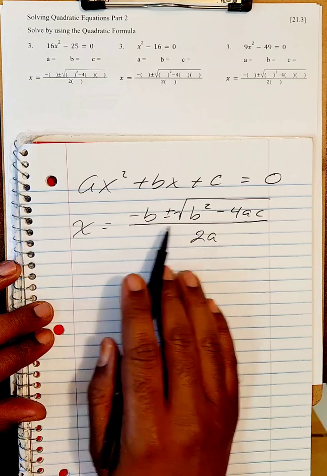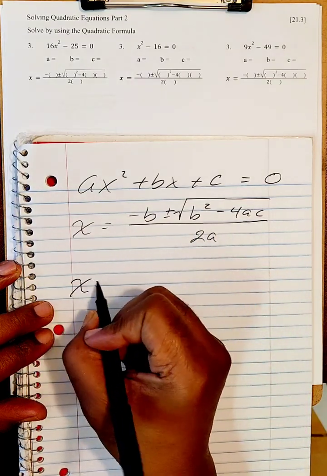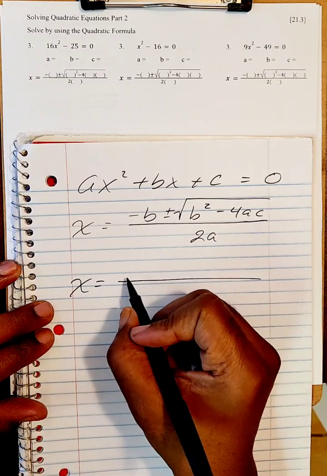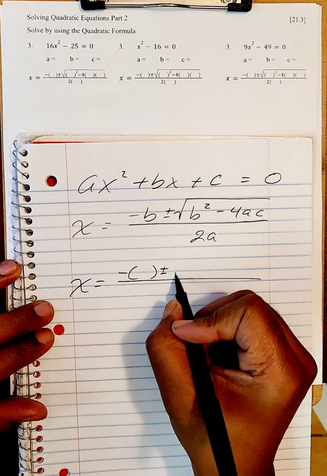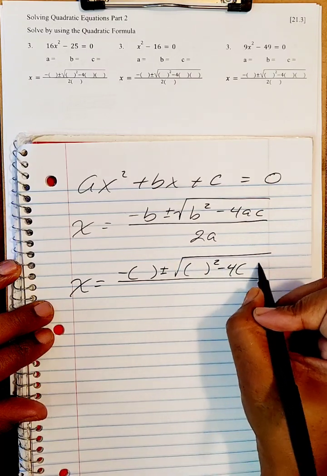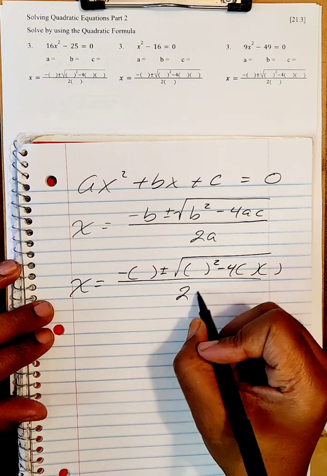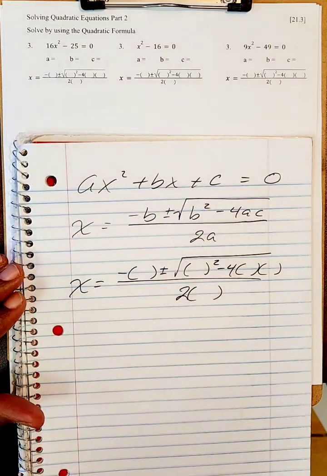And we're going to replace the b's, the a's, and that c with parentheses. And we'll fill them in with the numbers that we find for a, b, and c.